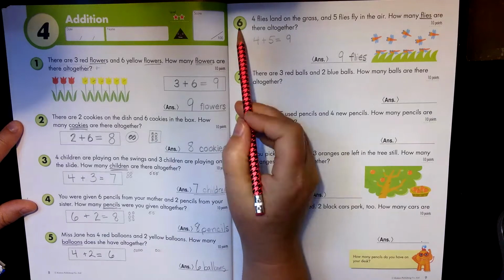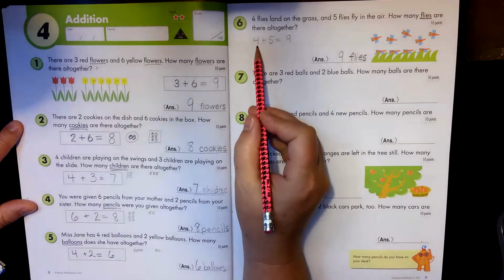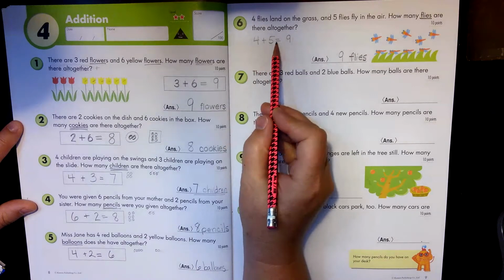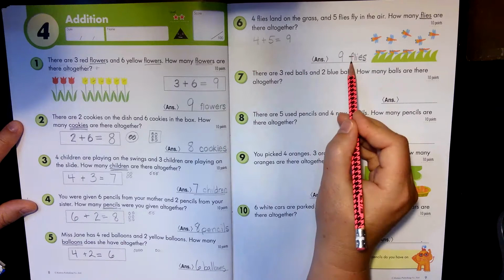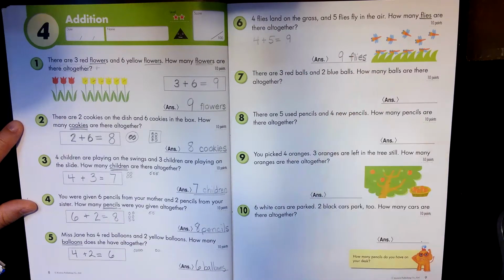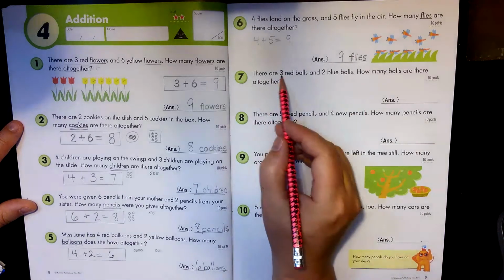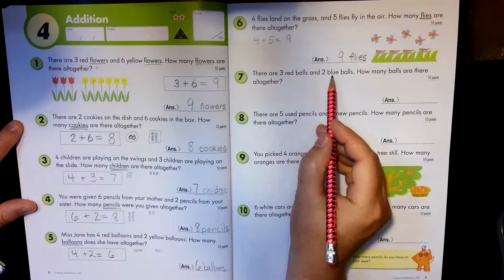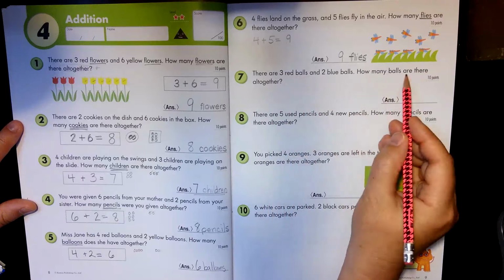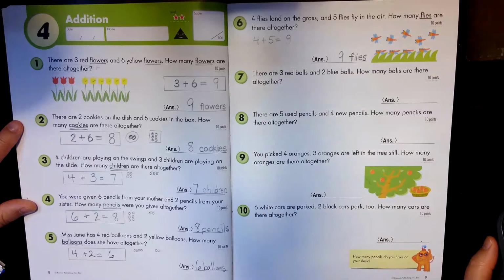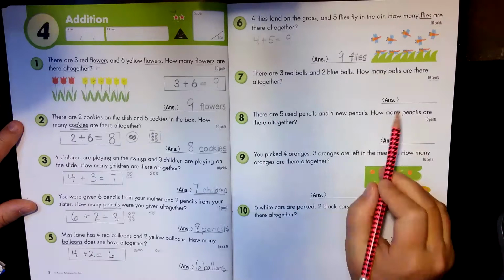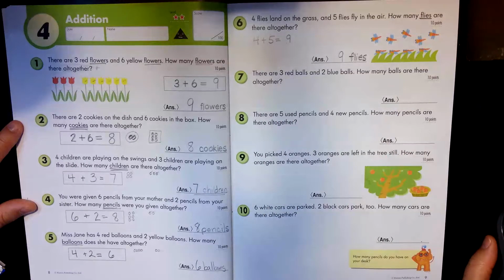If you're watching, that means you have finished number 6. You should have the number sentence 4 plus 5 equals 9. And your answer should say 9 flies. Don't forget your label. Number 7. There are 3 red balls and 2 blue balls. How many balls are there all together? Pause the video and try to write your number sentence and your answer all by yourself. Then start the video and check your work.